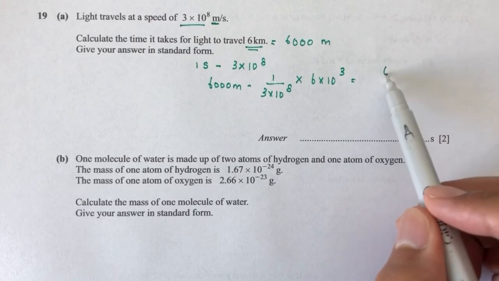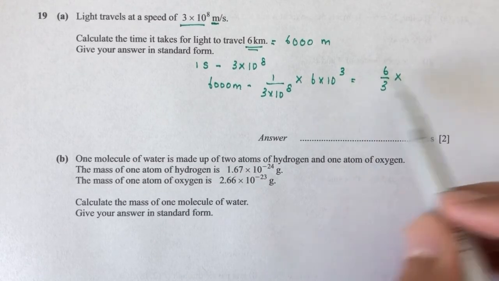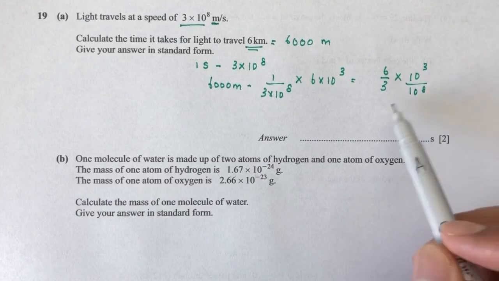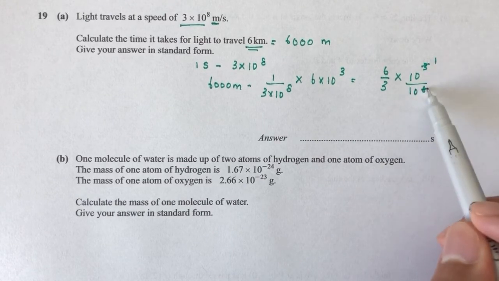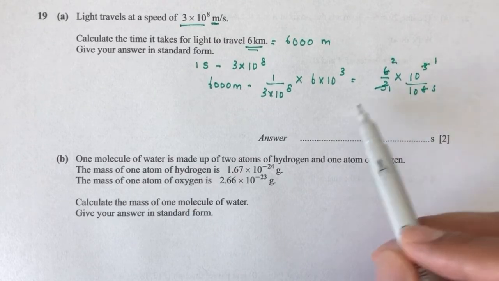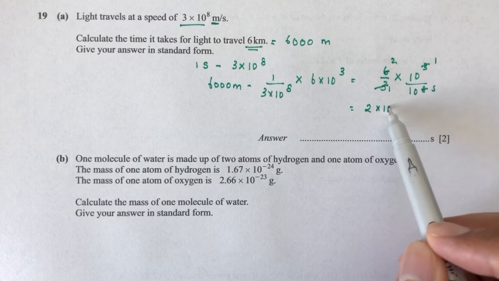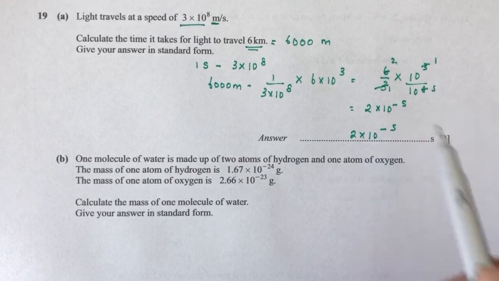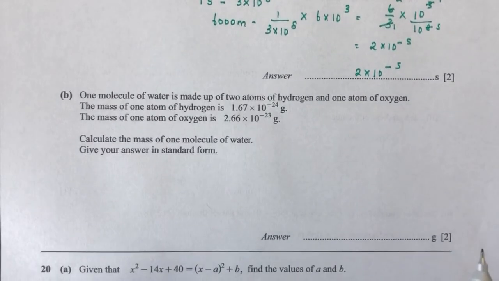Let's simplify. So 6 over 3 times 10 power 3 divided by 10 power 8. That will be 1, that will be 5, this will be 1 and 2. So it will be 2 times 10 power minus 5. That will be your answer for part A. Moving on to part B.